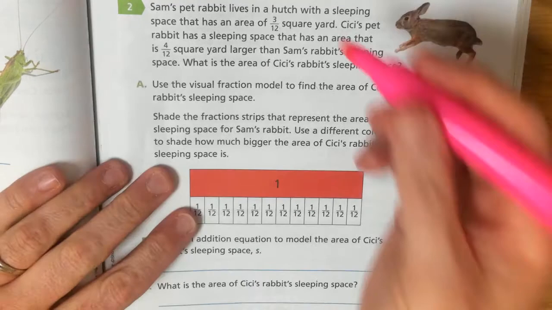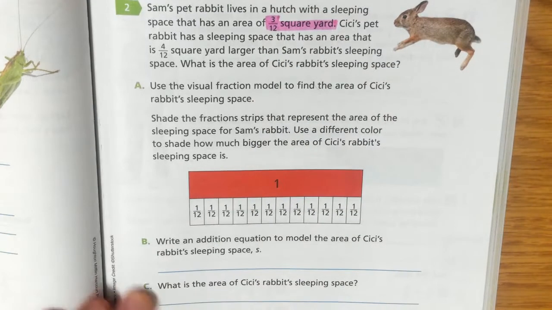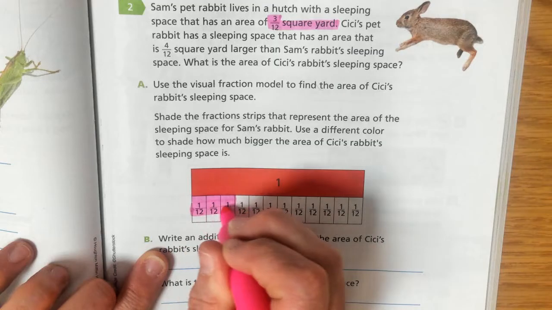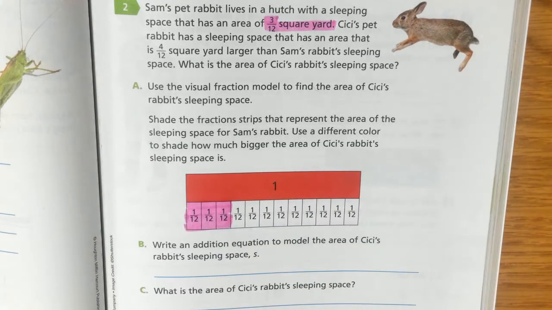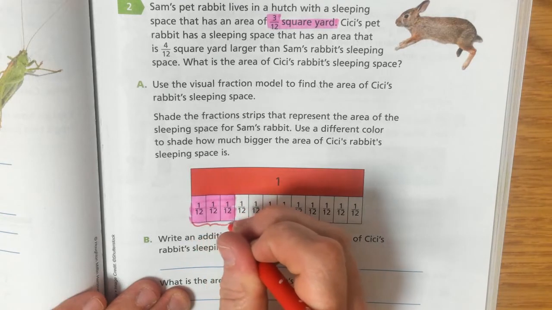So Sam's rabbit is 3/12 square yards. So we need 3 of these shaded in for Sam's rabbit. Okay. So here we've got Sam's rabbit's sleeping area.